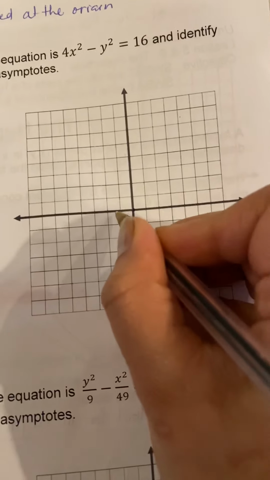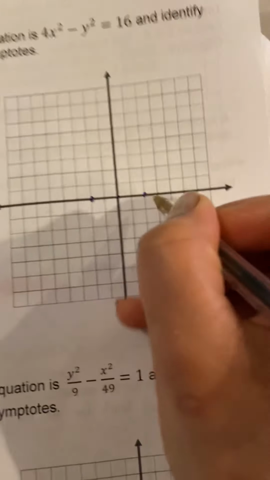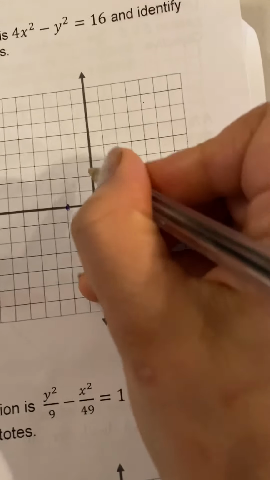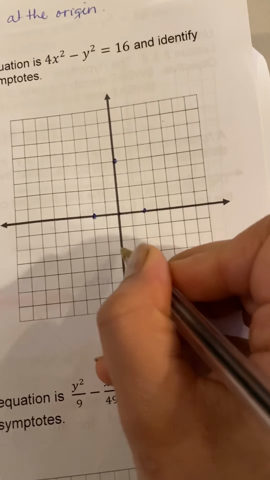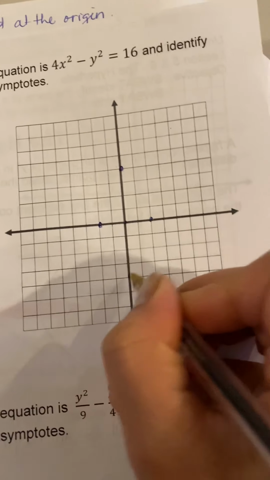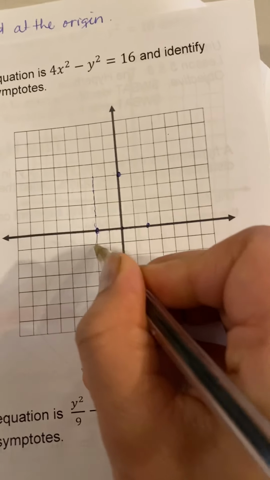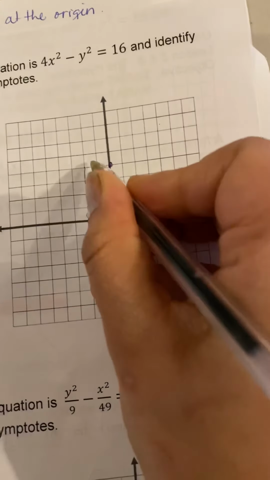At the center, we're going to go out 2, right? Left and right 2, because my a is 2. And then I'm going to go up how much? 4. 1, 2, 3, 4. Put a dot there. 1, 2, 3, 4. Put a dot there. And what you do is you build a rectangle around it so that you get your nice hyperbolas.